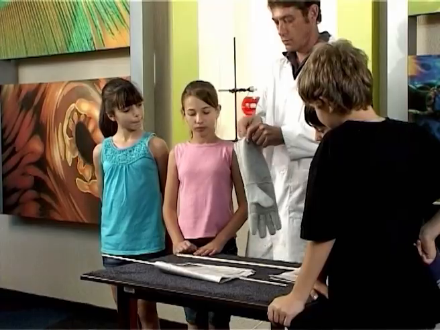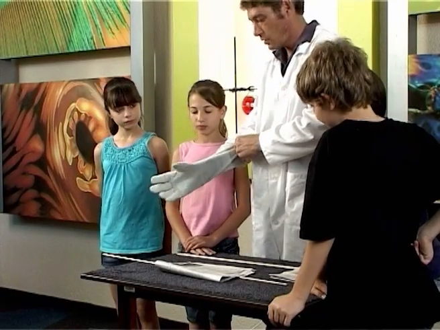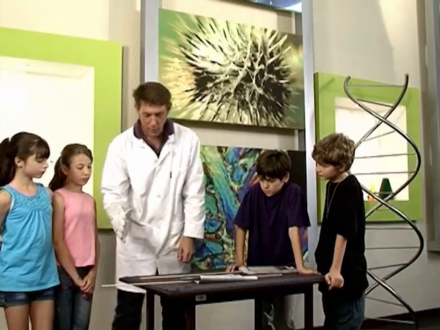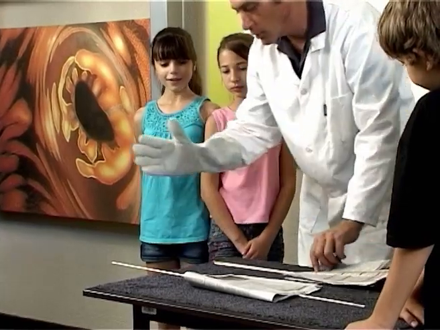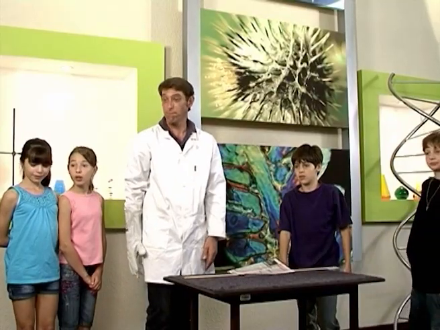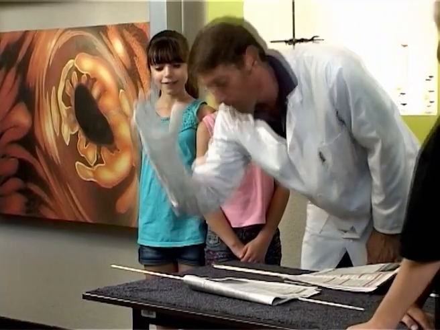Put your glove on and make sure that everyone is standing away from the table as you hit the end of the stick that is hanging over the edge. Here! Watch as the stick goes flying.